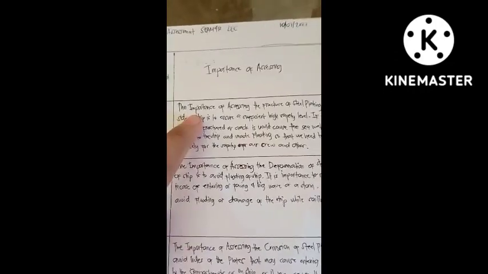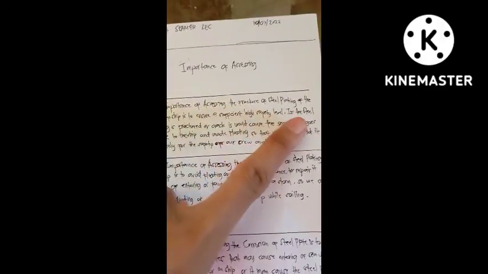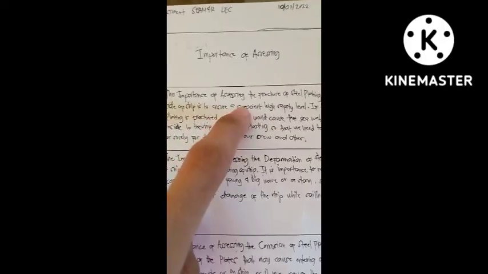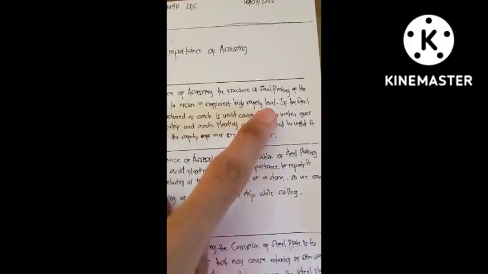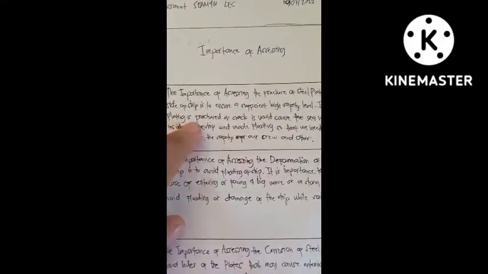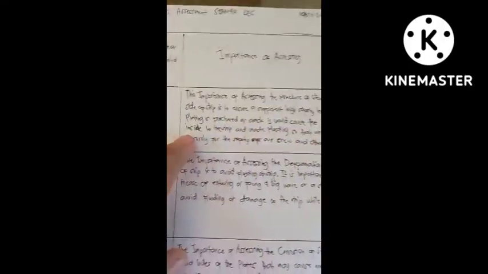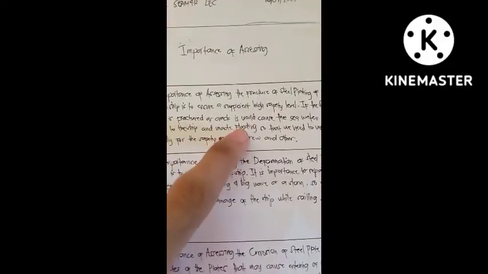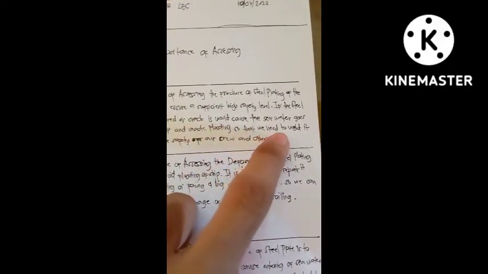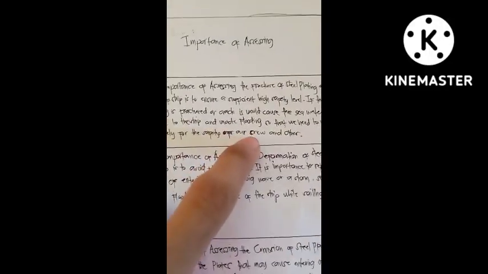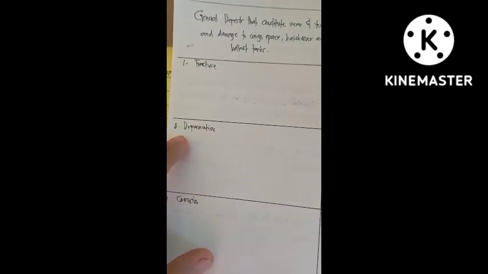The importance of assessing the fracture of steel plating of the side of the ship is to ensure a sufficiently high safety level. If the steel plating is fractured or cracked, seawater would go inside the ship and cause flooding, so we need to weld it for the safety of our crew and others. The second defect is deformation.